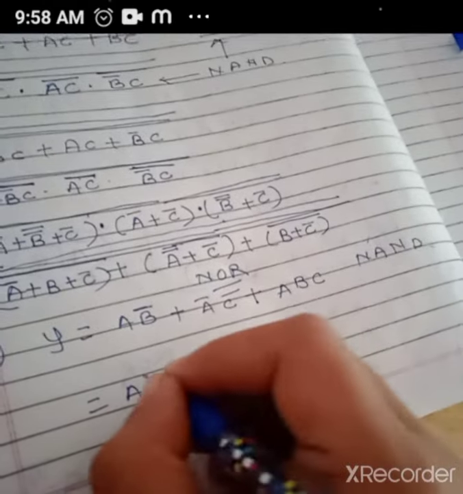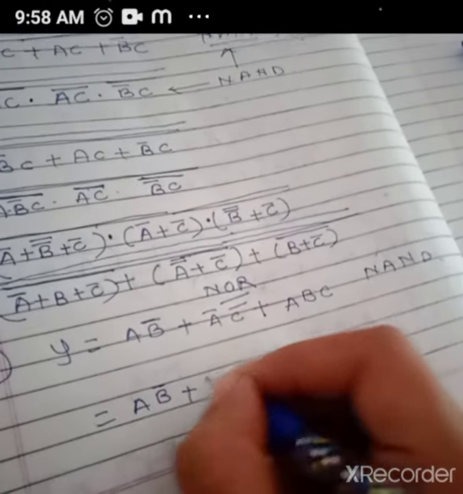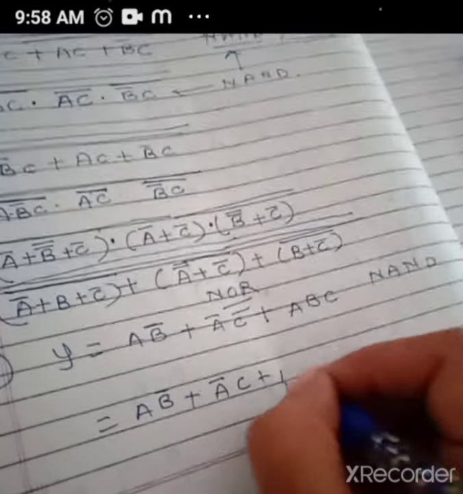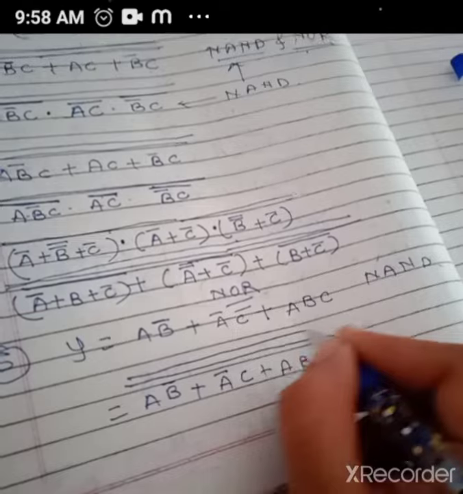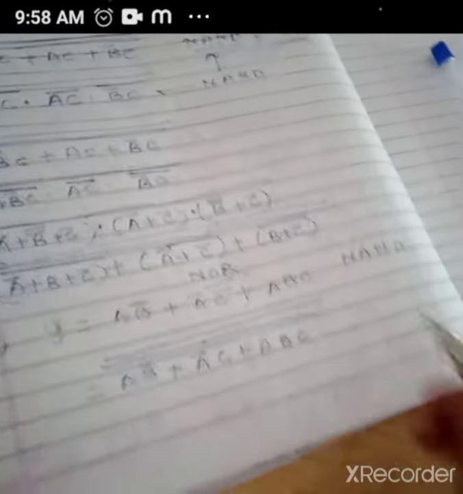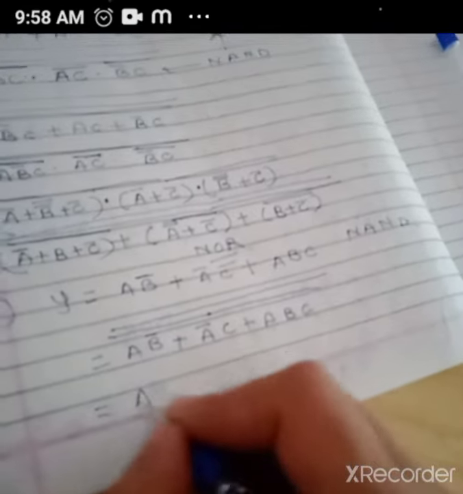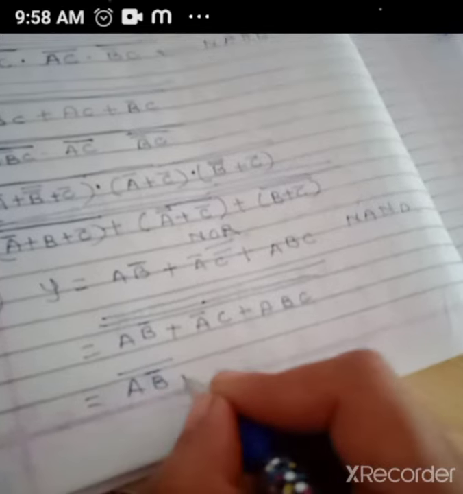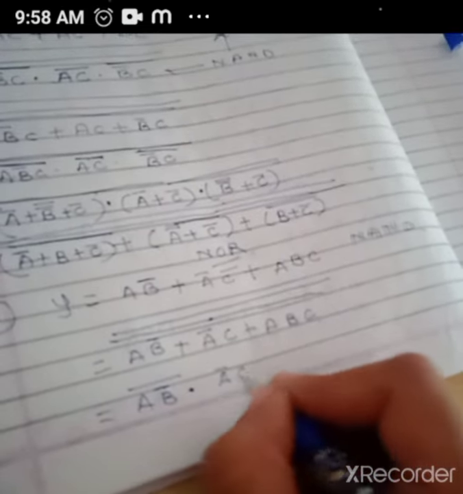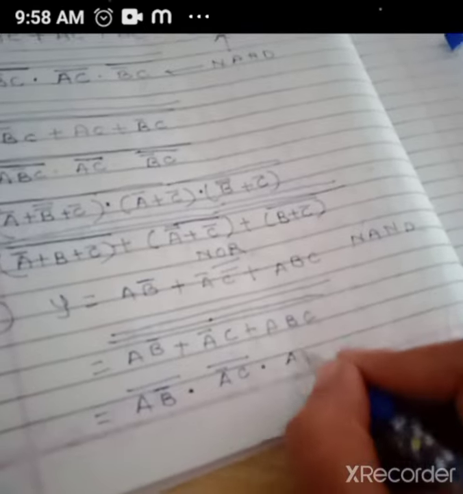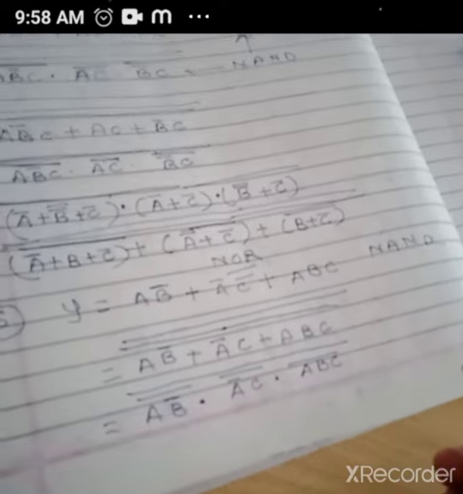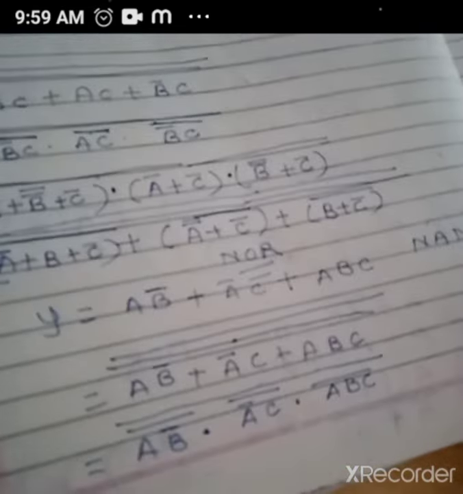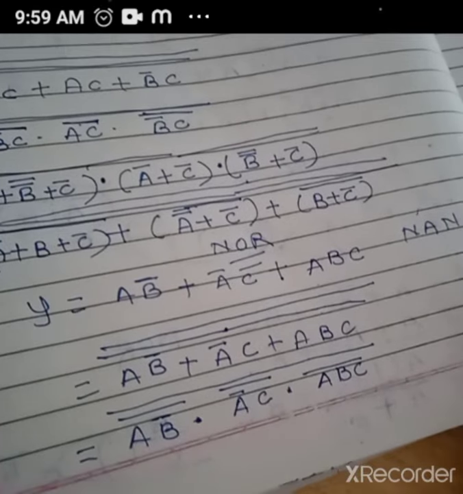Put a double bar on the given equation, and separate it, right? So it will be a b bar bar into a bar c bar into a b c bar, and the upper bar will remain as it is. So the whole equation is now converted into dots and complement. So this is called an implementation using NAND.